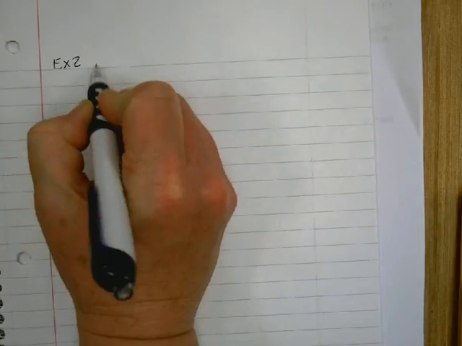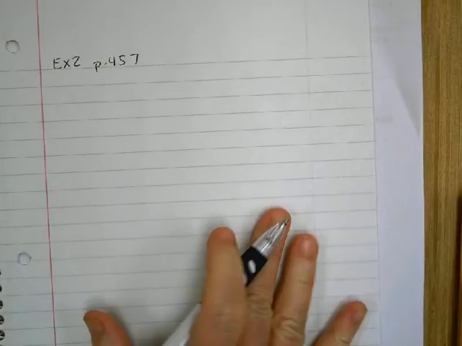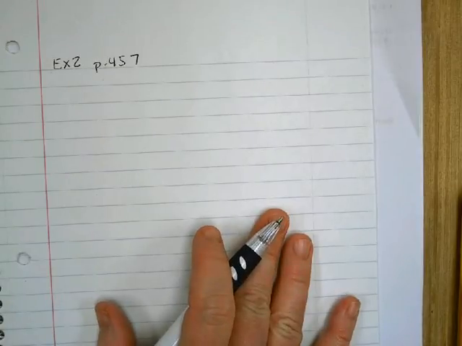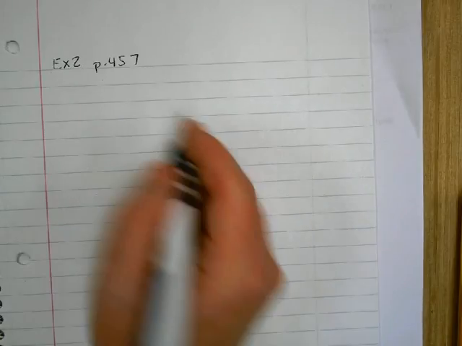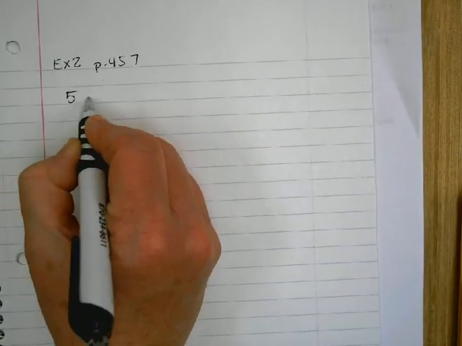Standard form. Standard form means you go from the highest exponent to the lowest exponent. Okay, and they're going to want you to write all your stuff in standard form. So let's look at example 2 on page 457. It says write each polynomial in standard form. Then name it based on its degree and number of terms. This is what they give you.